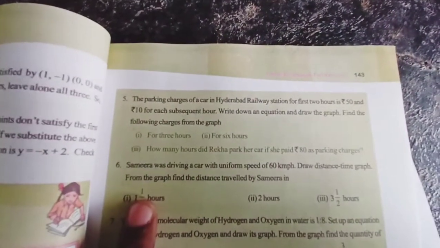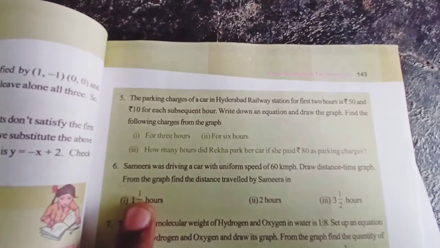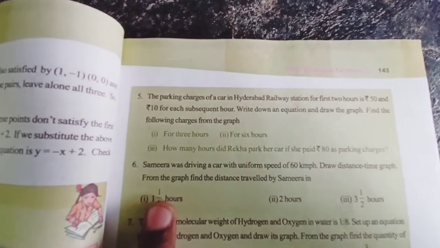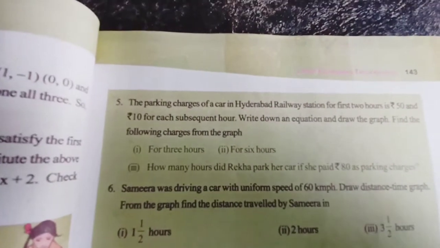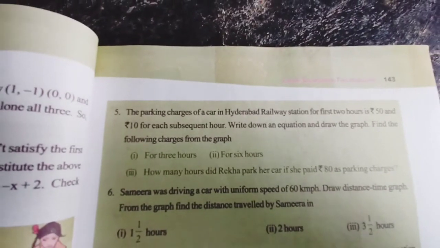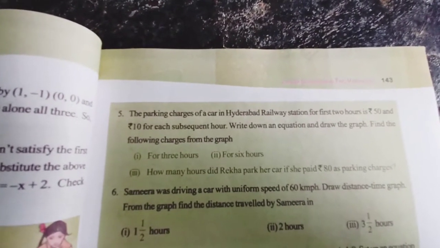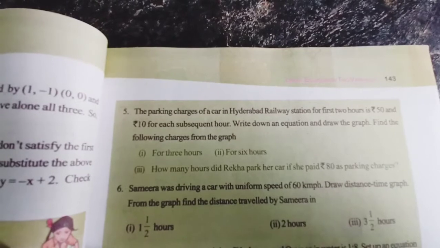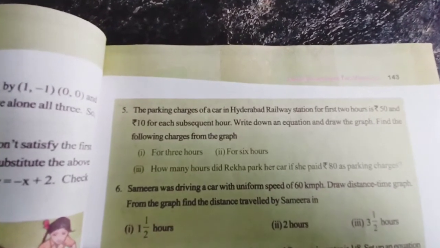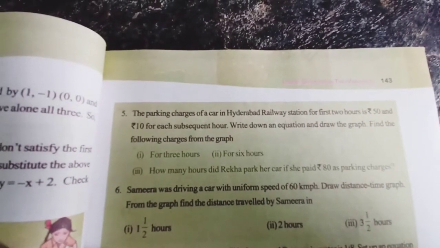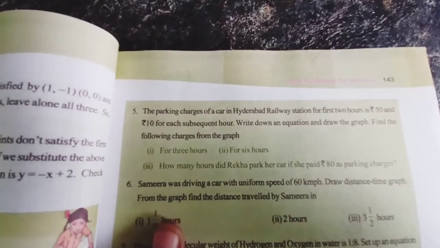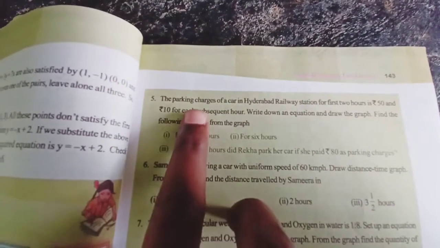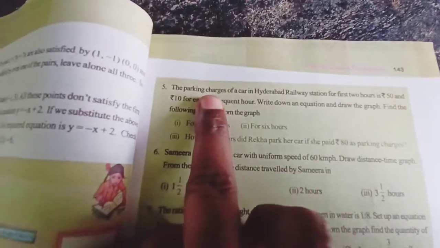Question number 5. The parking charges of a car in a Hyderabad railway station are 50 rupees for the first 2 hours and 10 rupees for each subsequent hour. Write down the equation and draw the graph. Find the following charges from the graph. Okay, this is the same as question numbers 3 and 4.